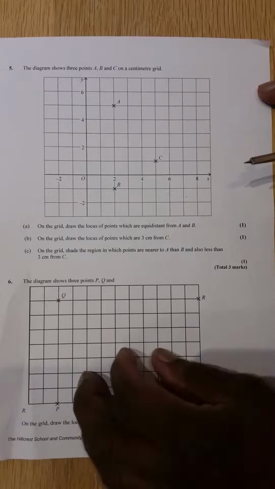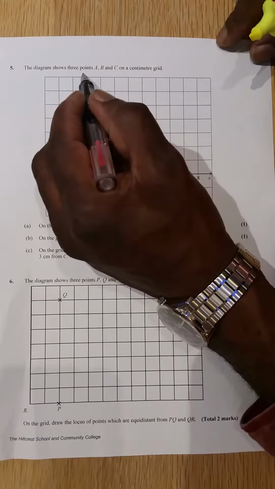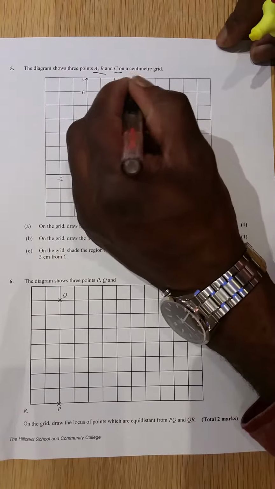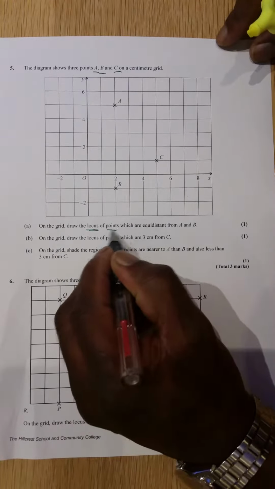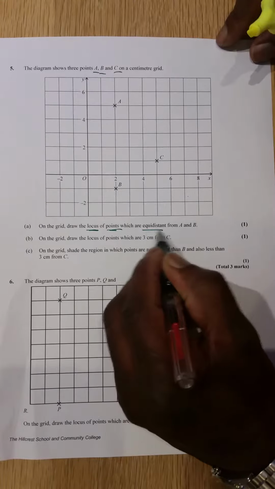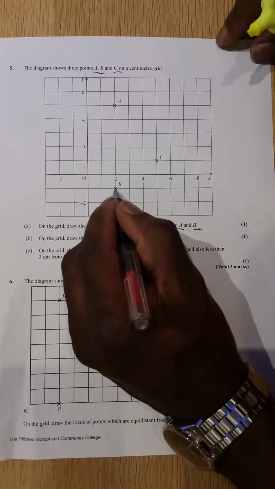Question 5. Again, reading it through very carefully. It says the diagram shows 3 points A, B, C on a centimetre grid. On the grid, draw the locus of the points which are equidistant, that means an equal distance, from A and B. There's B, there's A. So that's a line bisector.